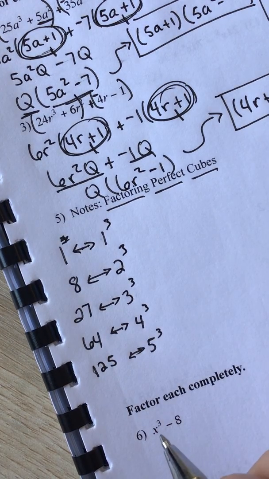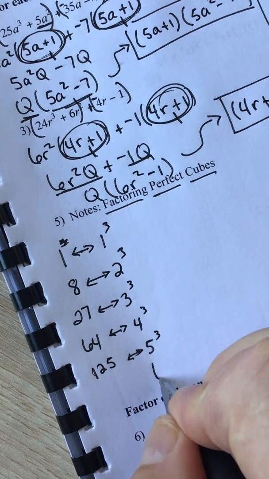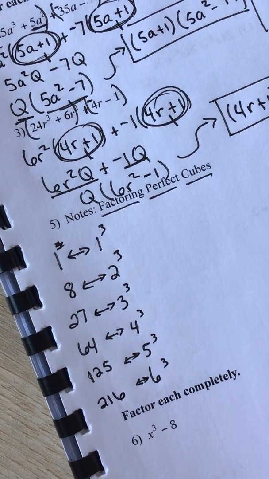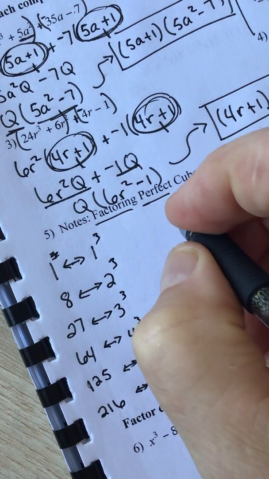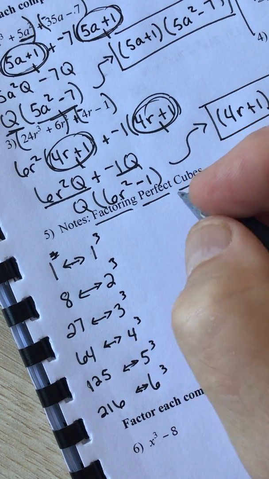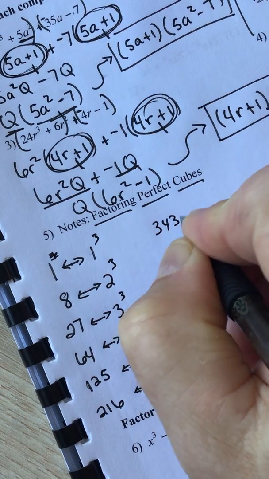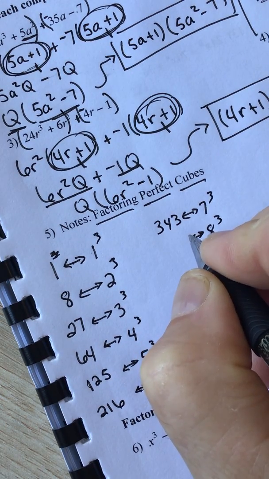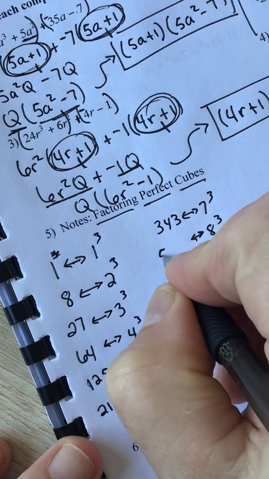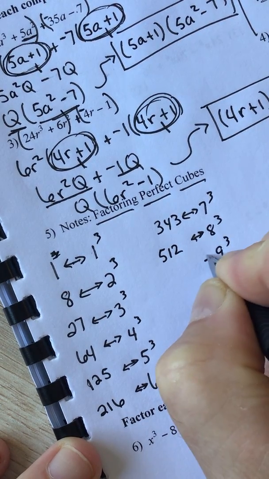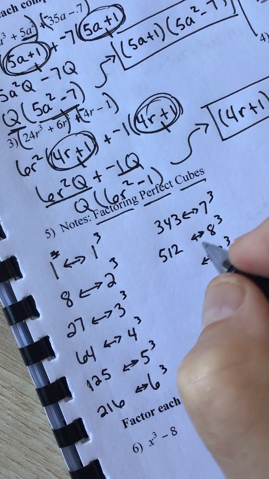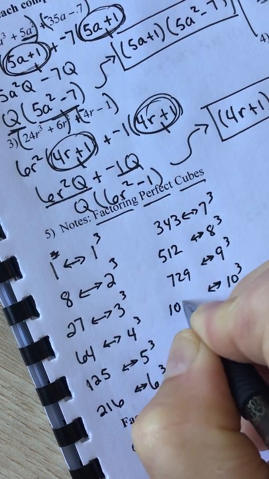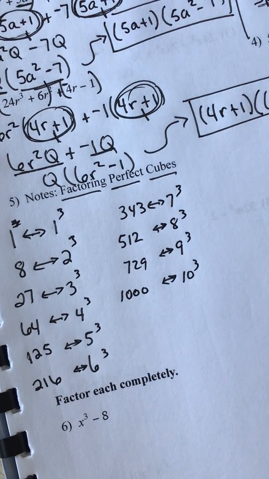6 cubed is 216. That's the next, I'll go up to maybe 10 or so. 7 cubed is 343. 8 cubed, see these are pretty big numbers now, 512. 9 cubed is 729. And 10 cubed is 1,000. So there's the first 10 perfect cubes.